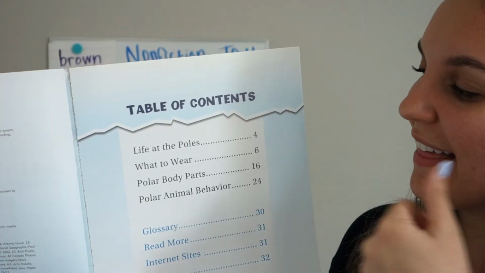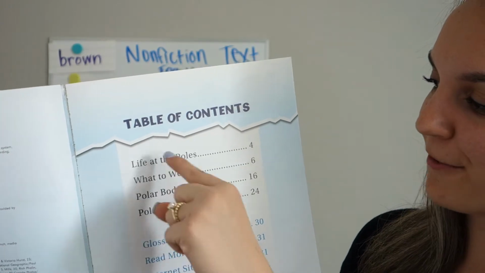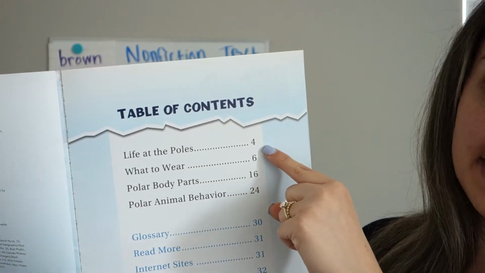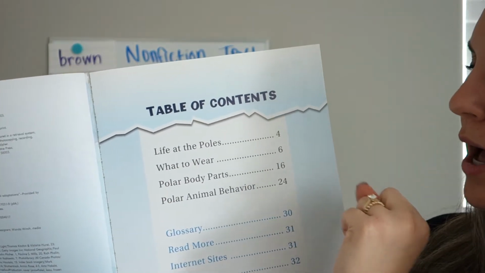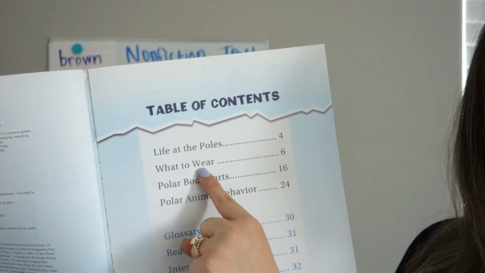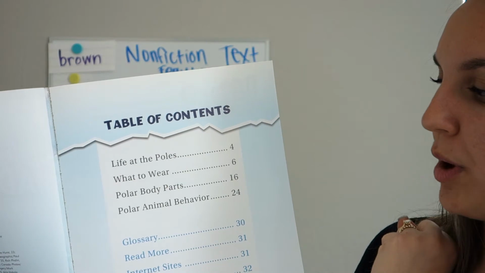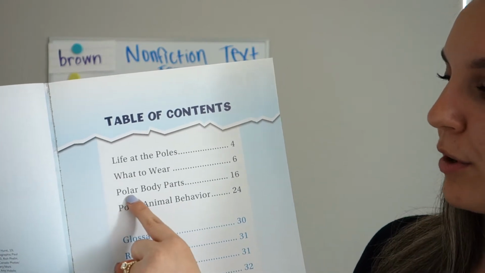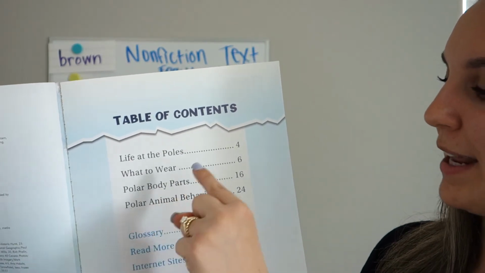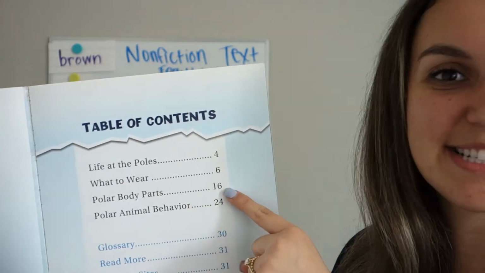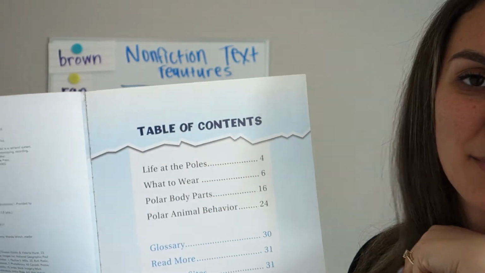Awesome! It's telling us the different chapters, the different headings, and what page to find it on. So if we want to know what to wear, what animals wear, we can go to page 6. If we want to know how the polar body parts work, we can go to page 16. So this is a table of contents.